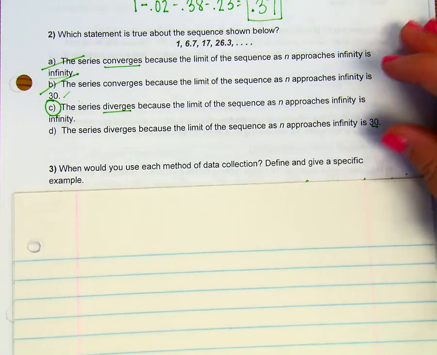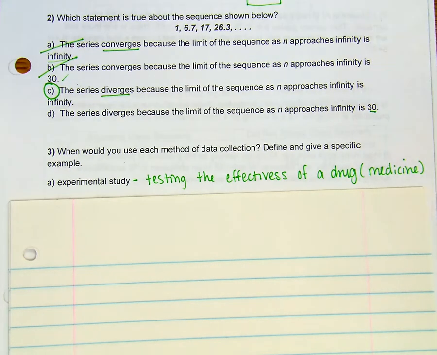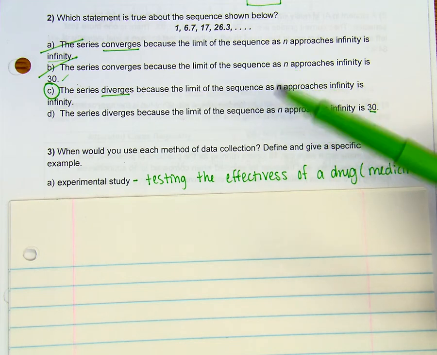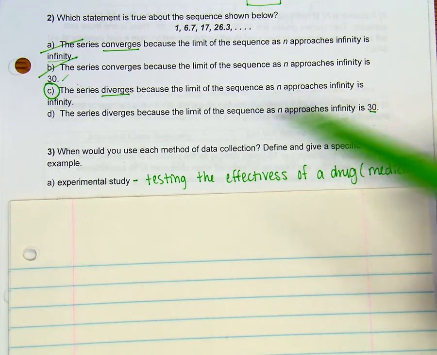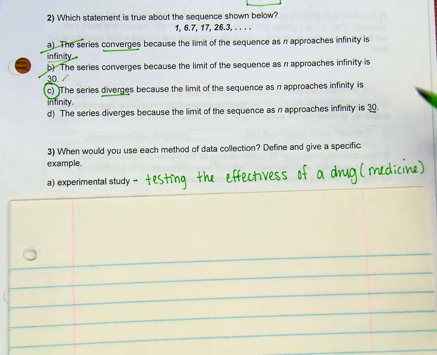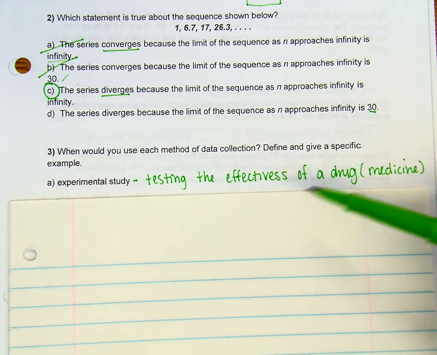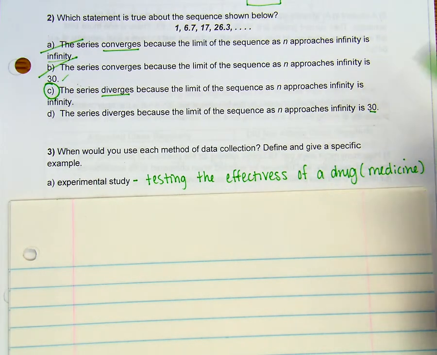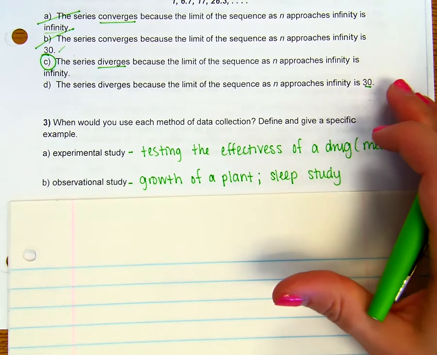The first one that it said was experimental study. For an experimental study, the most common time you're going to see and use an experimental study is if you are testing the effectiveness of a drug or a medicine. So if it was for this one here, it would say company A is coming out with a new drug or medicine, and they want to see how well people respond to it. So they're going to test the effectiveness of the drug with a regular group and a placebo group and all that good stuff. So if it's saying something about testing medicines or testing drug effectiveness, then it's going to be an experimental study.